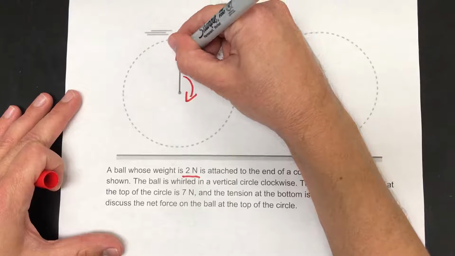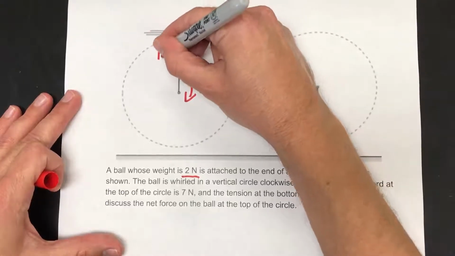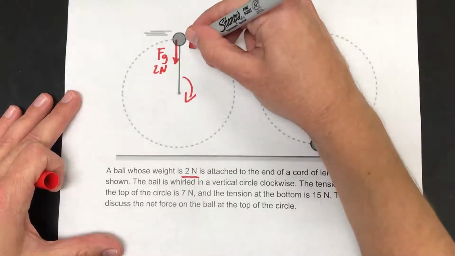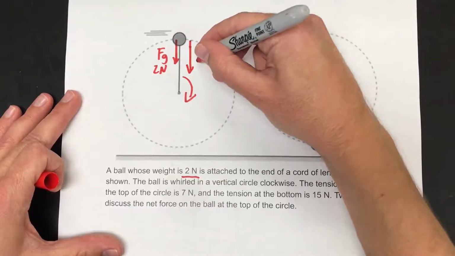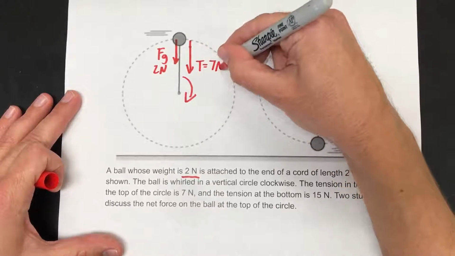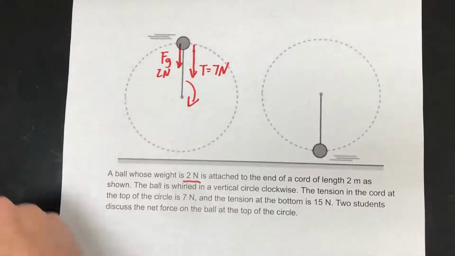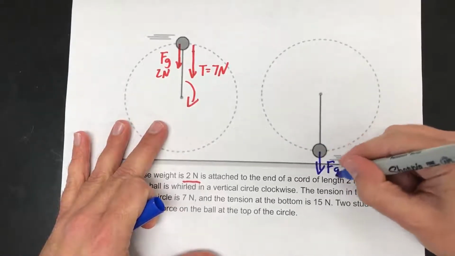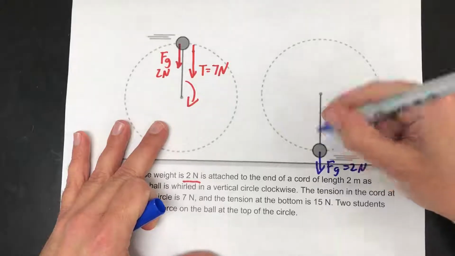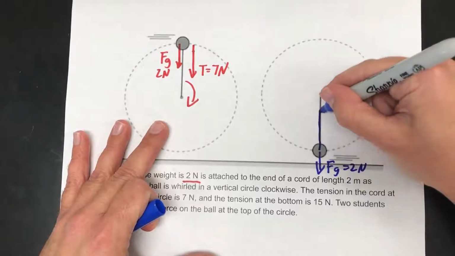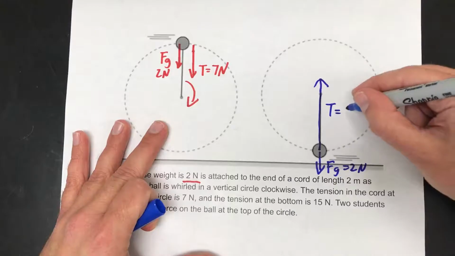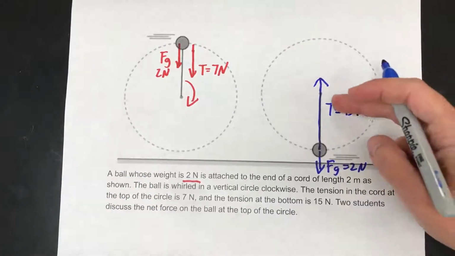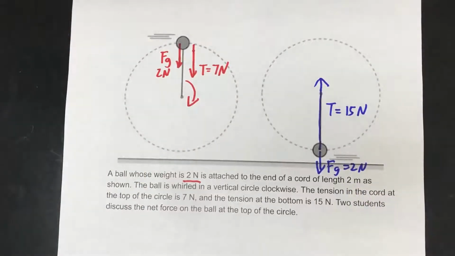So I'm going to go ahead and do a quick free body diagram here. The force of gravity is always down, and that's 2 newtons, they tell us, the weight of the ball. And then up at the top, they say that the tension force is 7 newtons. Now, on the other side over here, we still have a force of gravity, and it's still down, and that's equal to 2 newtons. The tension's always along the string, so that's going to be up, and this time they say that the tension is equal to 15 newtons. And I just drew it really long there to indicate that this tension is greater than that tension over there.